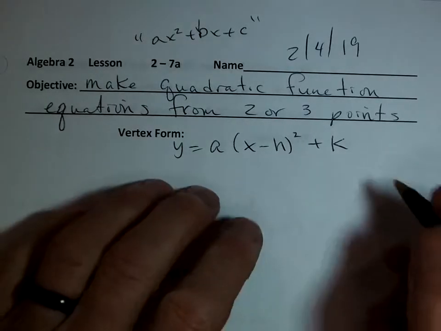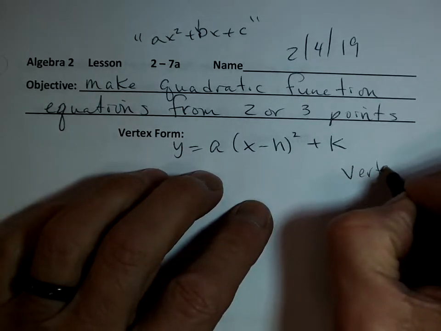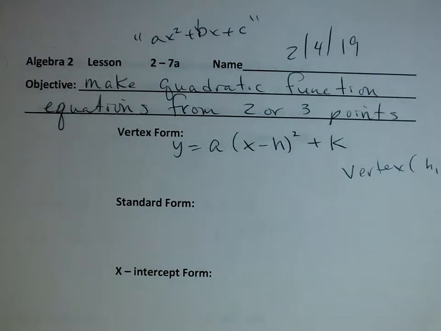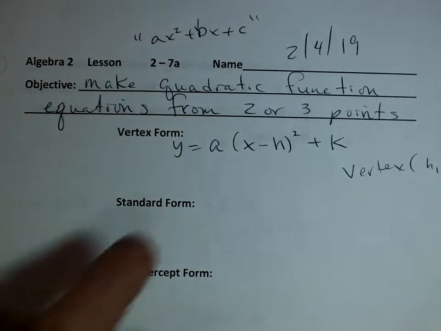Okay, I like vertex form because with vertex form I go straight to the vertex because I know that the vertex is at h, comma, k. Now standard form is different. Standard form has its own advantage, but it's not as easy to get the vertex.